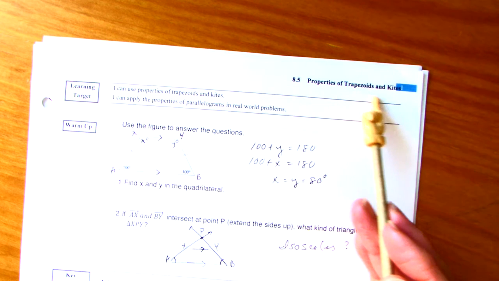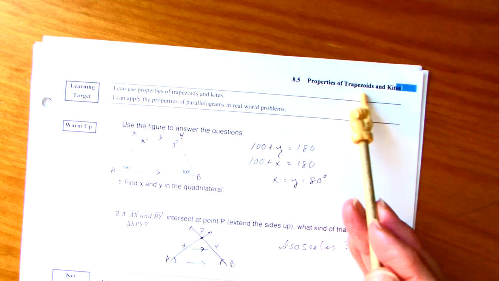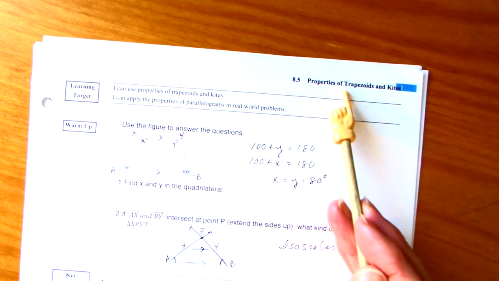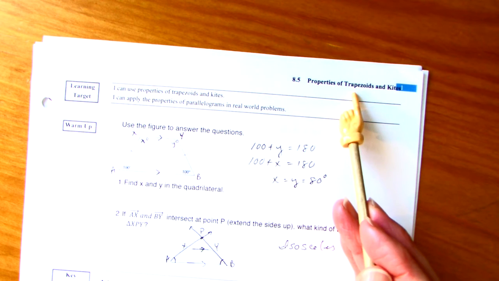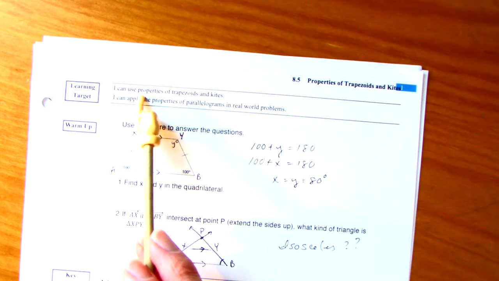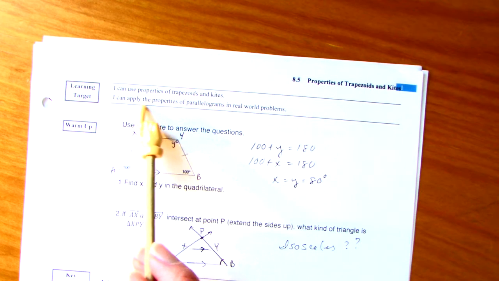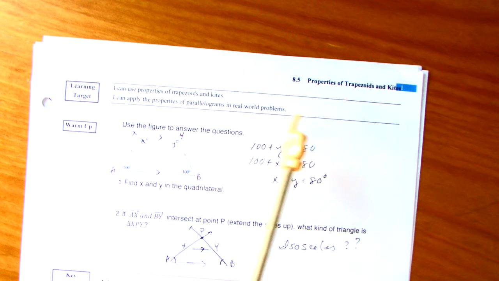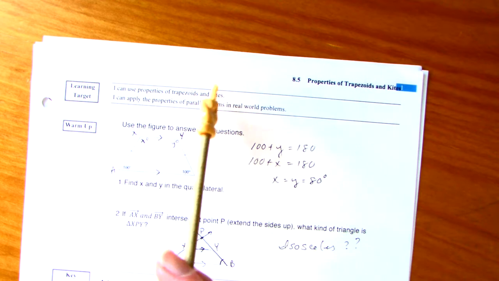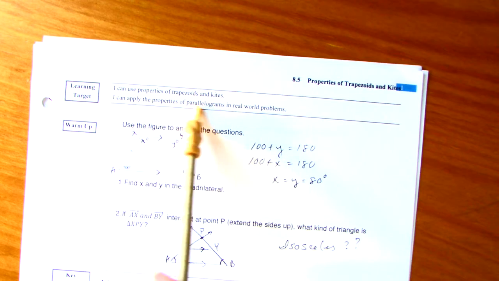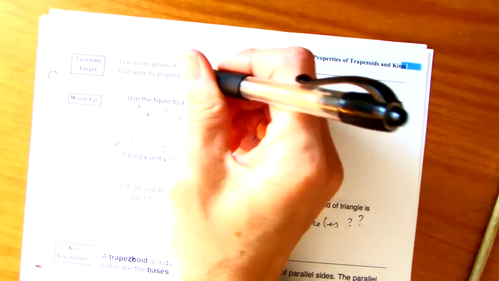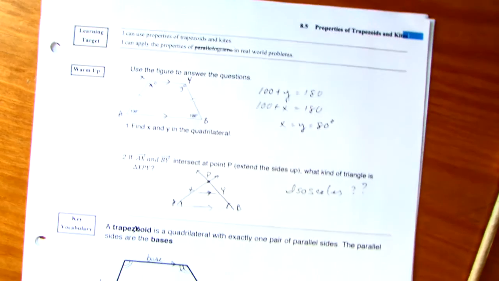8.5, properties of trapezoids and kites. Trapezoids, I can't tell you how important these are. You're going to see this a lot in calculus when you find the area underneath a curve using the trapezoidal rule. In any case, I can use properties of trapezoids and kites, and the properties of parallelograms, in the real world. These two are not necessarily parallelograms. I should have changed this to quadrilaterals. Let's just cut that out and change it to quads.